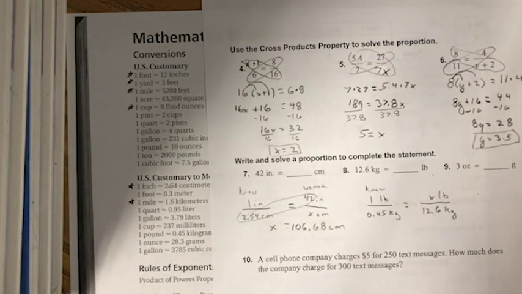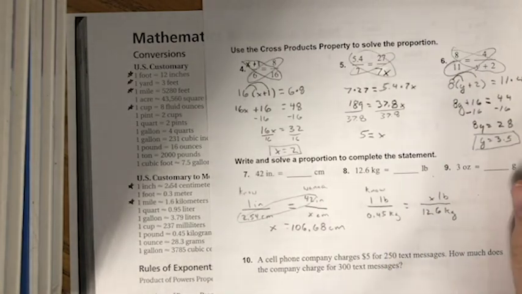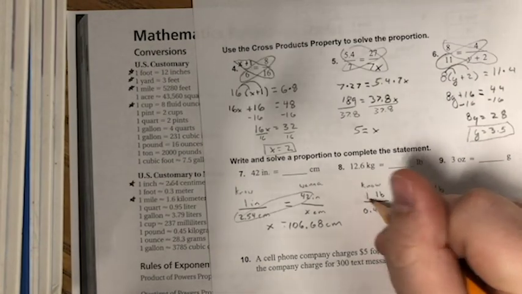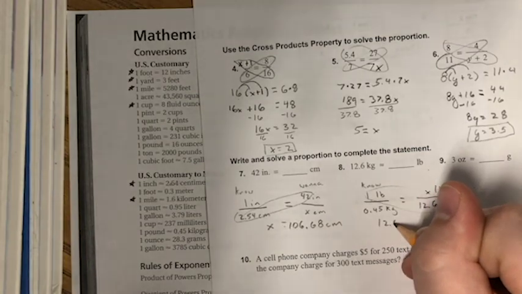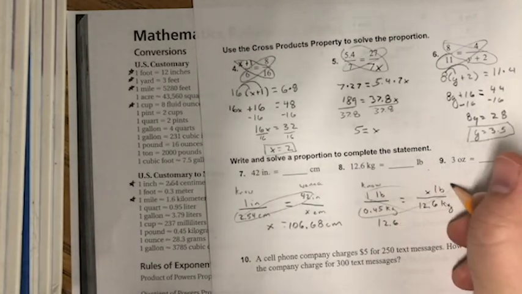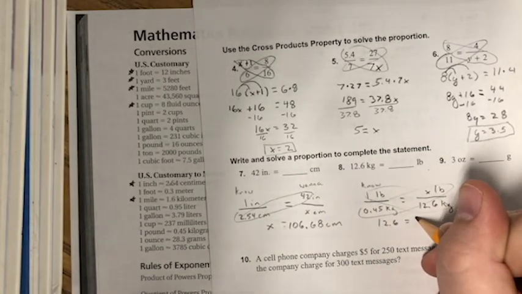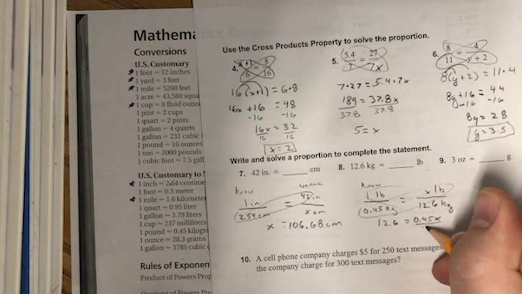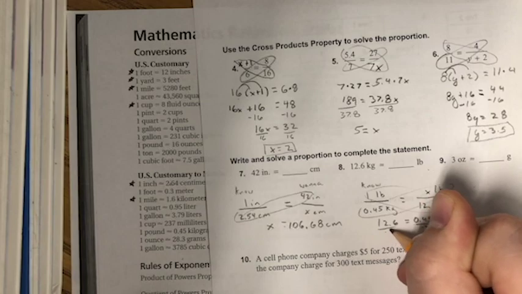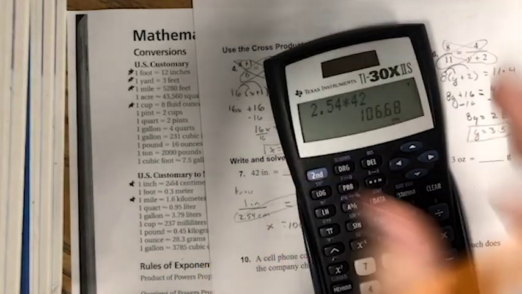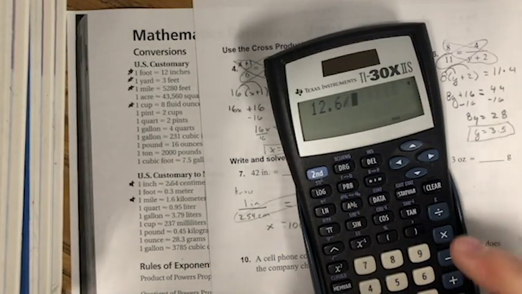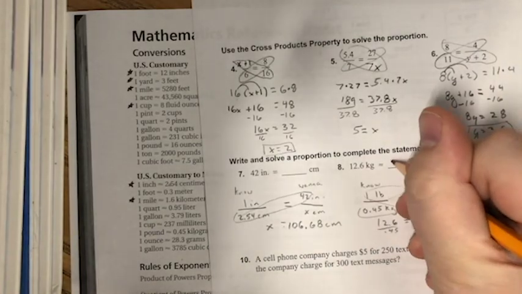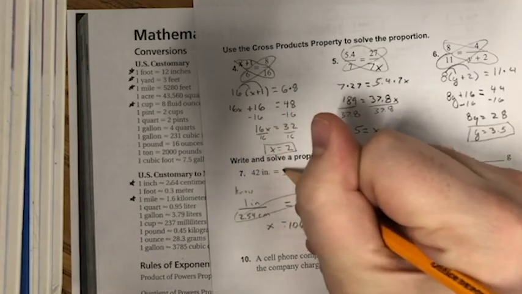What's on top stays on top. What's on bottom stays on bottom. Now I do my cross multiplication. 1 times 12.6 is going to give me 12.6. 0.45 times x is going to give me 0.45x. Divide by 0.45 on both sides. Let's get our calculator. 12.6 divided by 0.45 and I get 28. So the answer to this would be 28 pounds, and I forgot to write this over here.